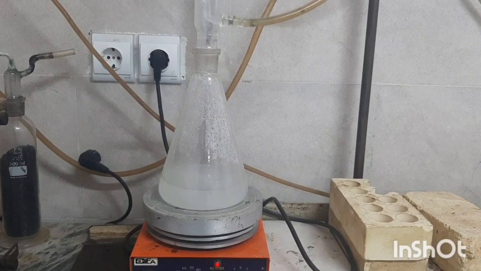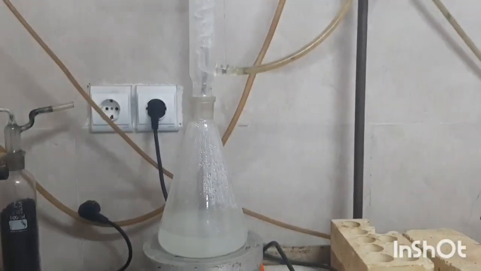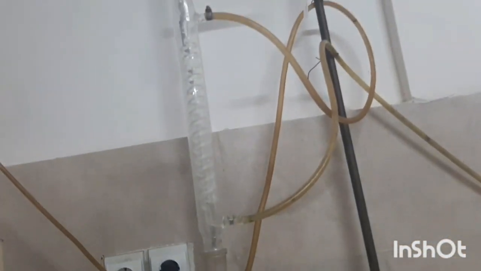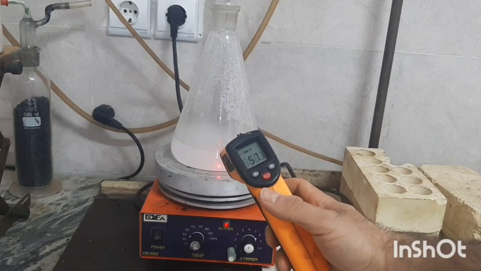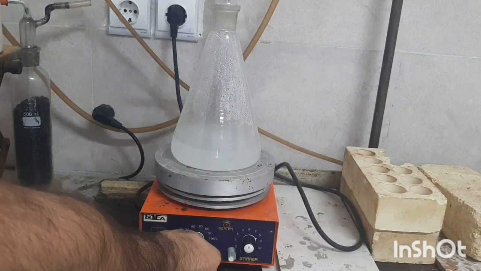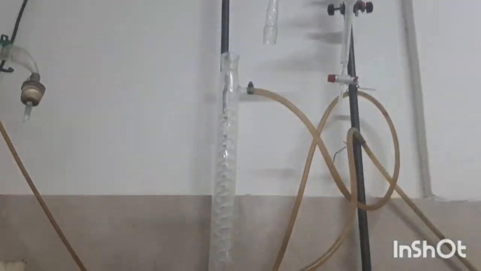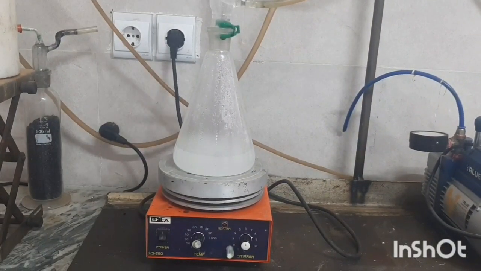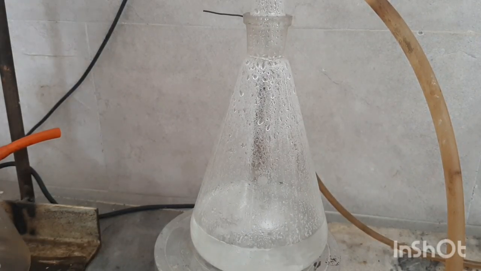So I have set up the mixture for heating and I'm gonna wait for it to boil. The mixture started boiling at around 90 degrees Celsius and rose up to 95 and stayed constant for the rest of the reaction. I let it reflux for 24 hours and came back the next day for the workup.